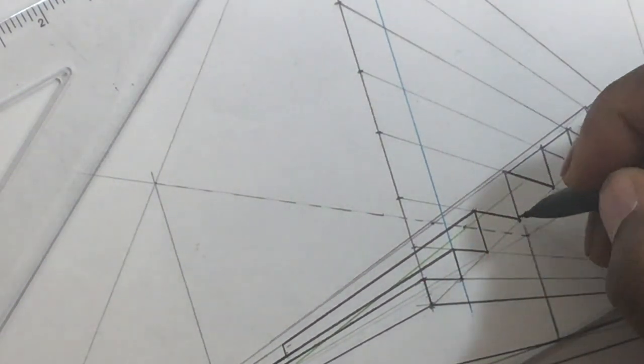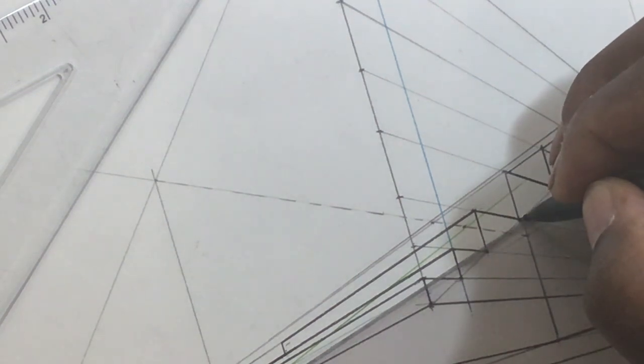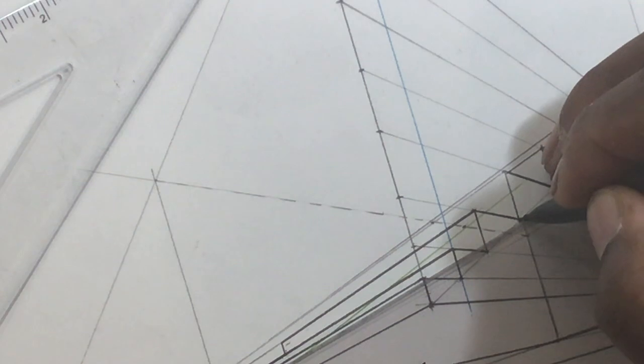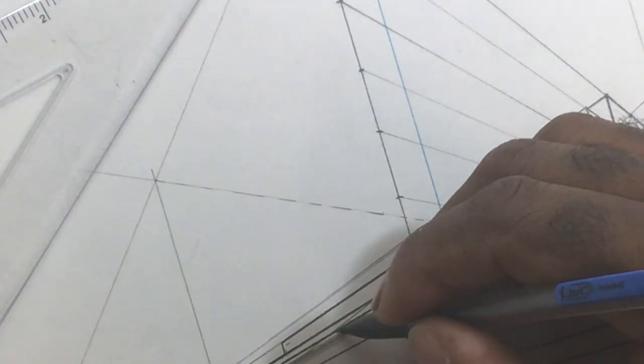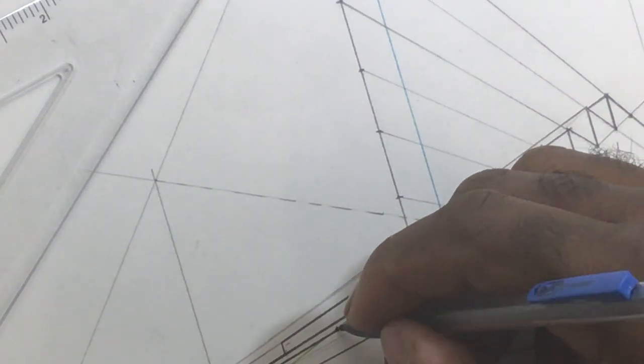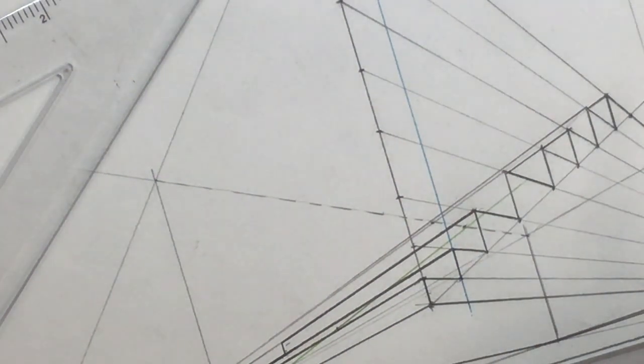So let's see. Here we go, right here, to the vanishing point, and then where it intersects is right there, and from that point, line things up.